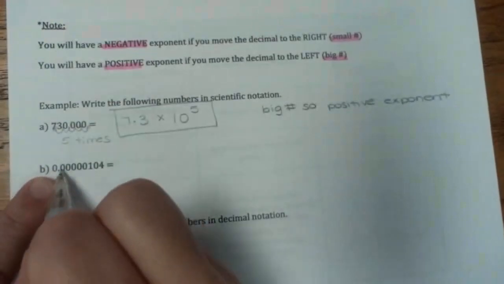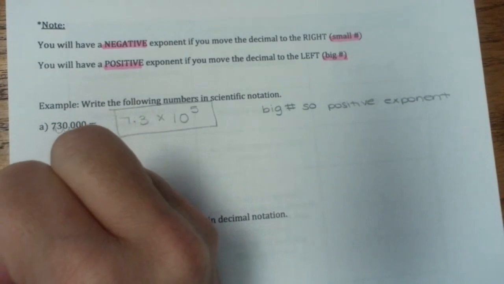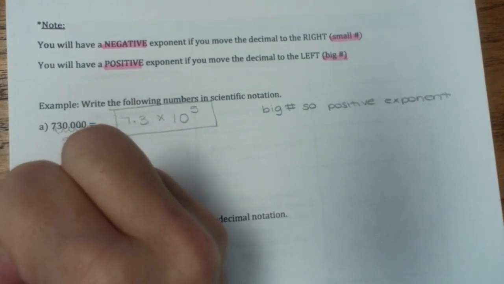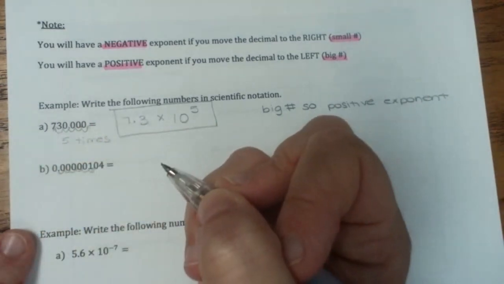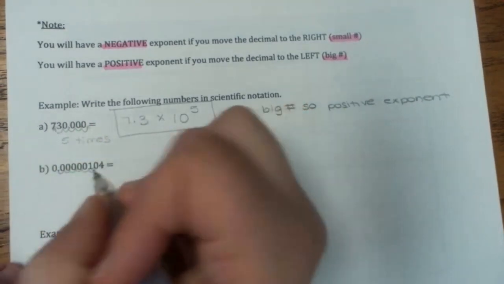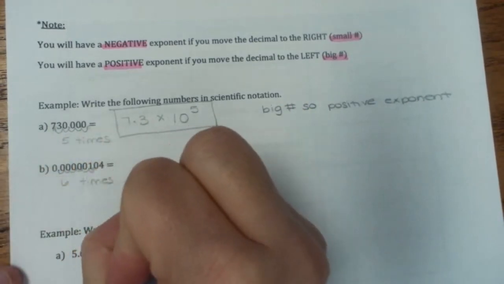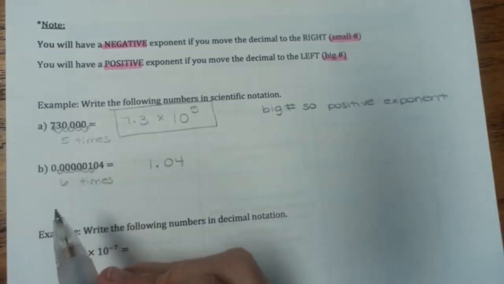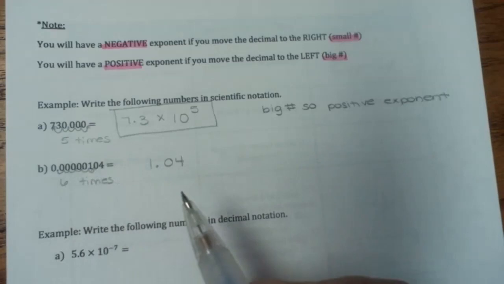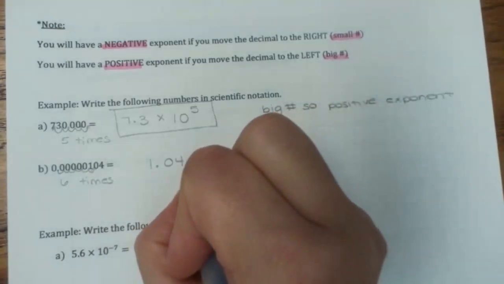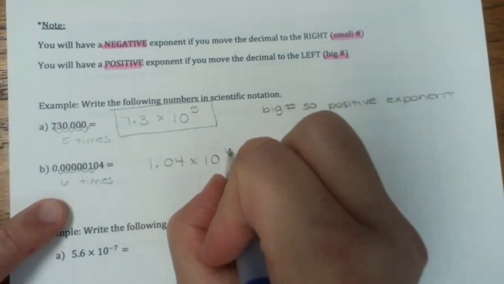Likewise, down here, I have 0.000000104. So taking my decimal, I move it 1, 2, 3, 4, 5, 6 times. So we did 6 times. I'm left over with 1.04. Notice 0 is not a digit. So I have one digit to the left of the decimal, so I don't need all those extra zeros. So 1.04 times 10, that's our template. And I move my decimal 6 times, so to the 6th power.